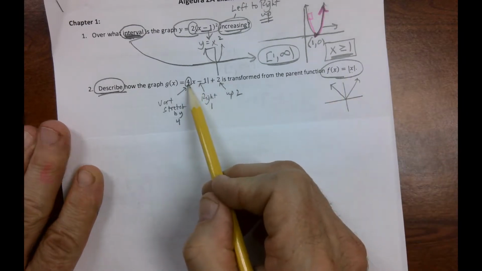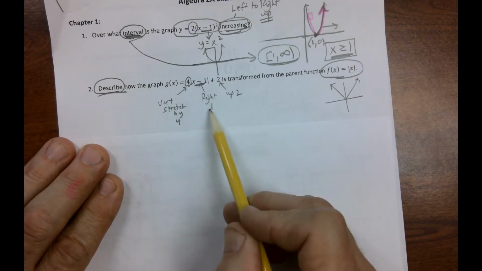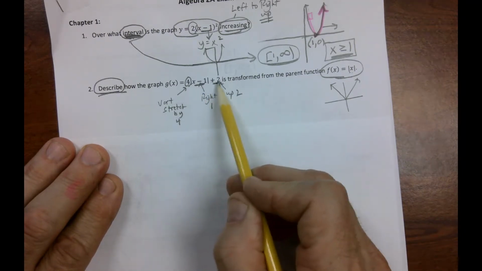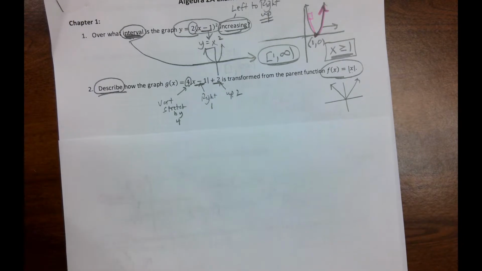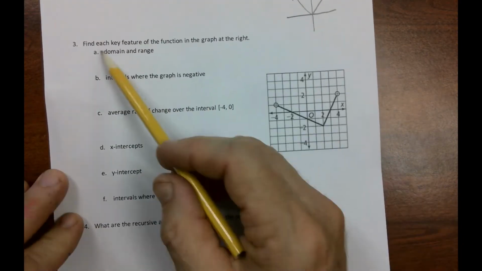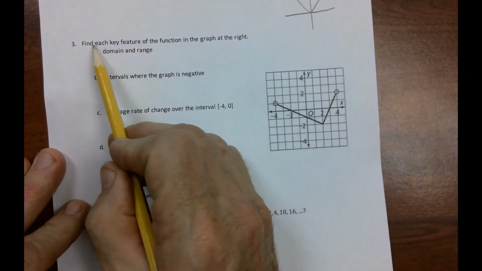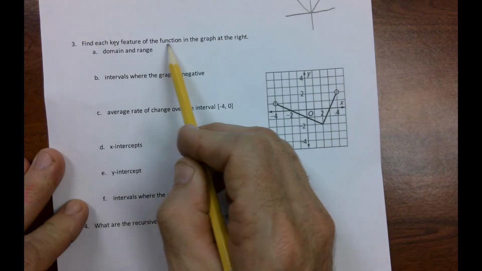Remember, if there's a whole number here, it's going to be a vertical stretch by that number. X minus 1, right 1. Plus 2, that's my D, up 2. So you're done. All right, so number 3, all these parts, A through F, has to do with this. So it says, find the key feature of the function in the graph to the right.